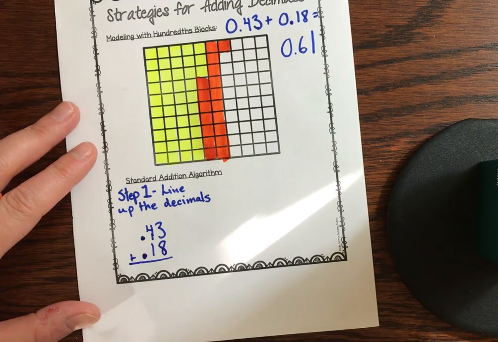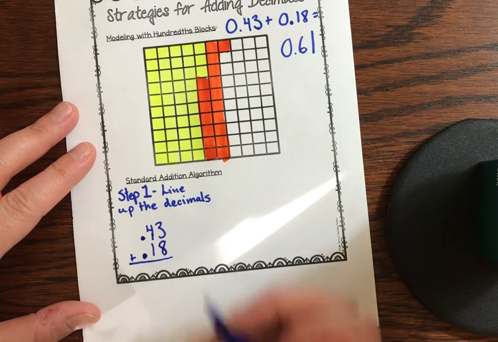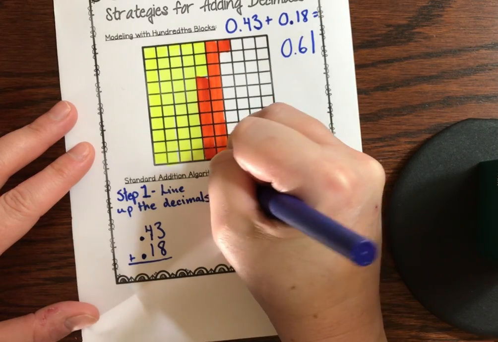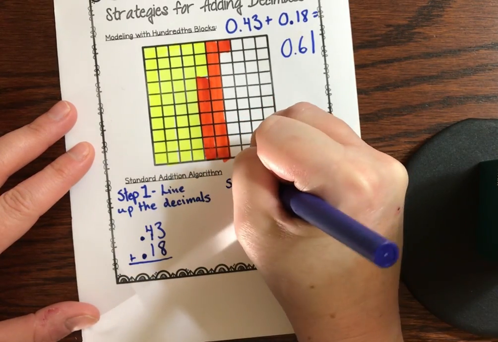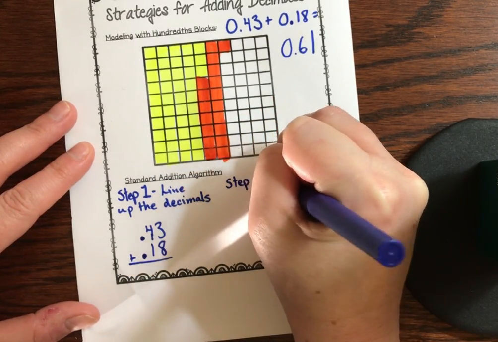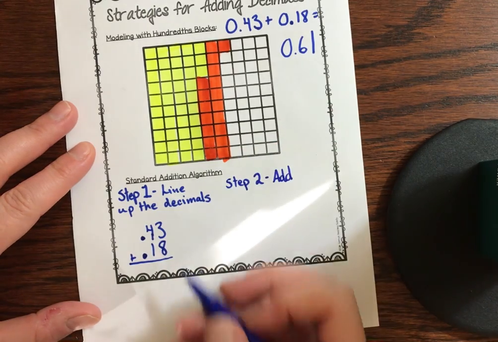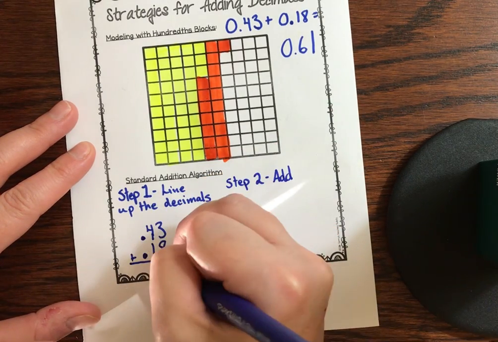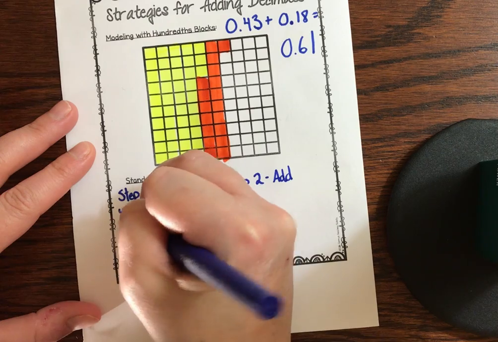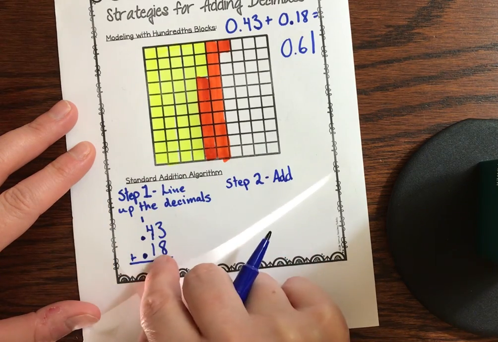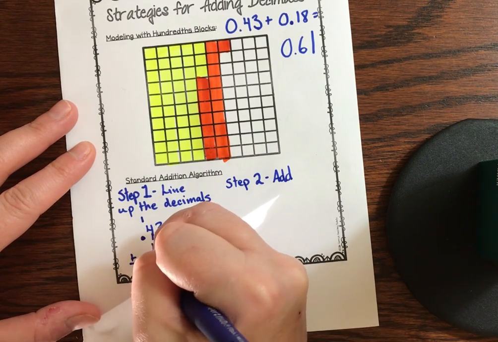Okay, step 2, add like you would with whole numbers. So step 2 is just to add. All right, so let's do that. 8 plus 3 is 11. Carry the 1. 1 plus 4 plus 1 is 6.